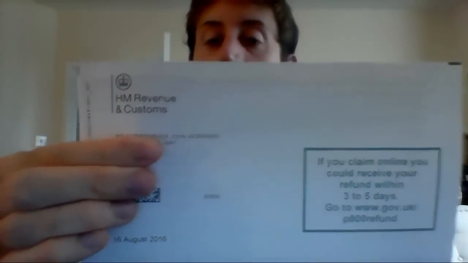HMRC, Her Majesty's Revenue and Customs. When you're talking about paying tax, then the organisation that does that on behalf of the government, that organises that, is HMRC. And I've got a letter here. I receive letters from them as I work and pay tax. And this is what an official HMRC letter looks like. Okay, sorry, it might not be very clear, but you can see that there's the official stamp in the top corner there. And it's got that kind of look to it.